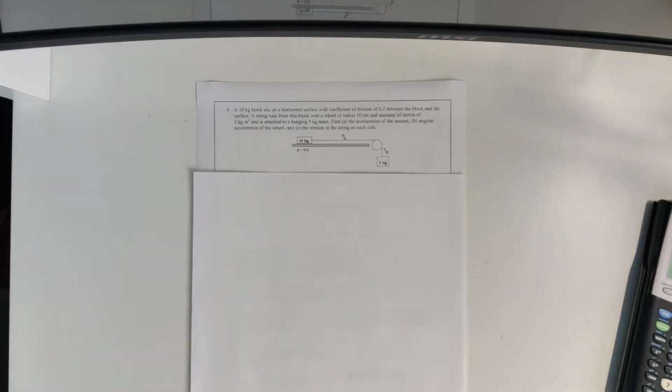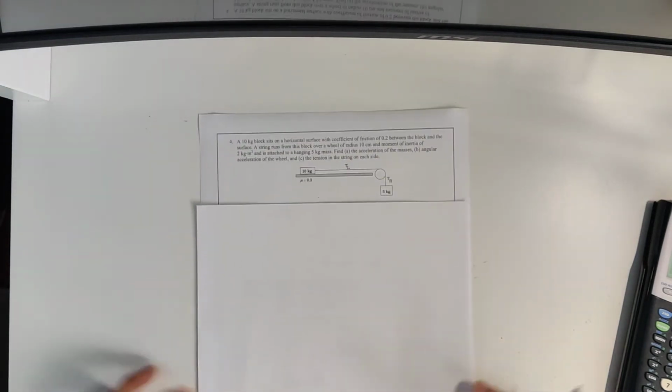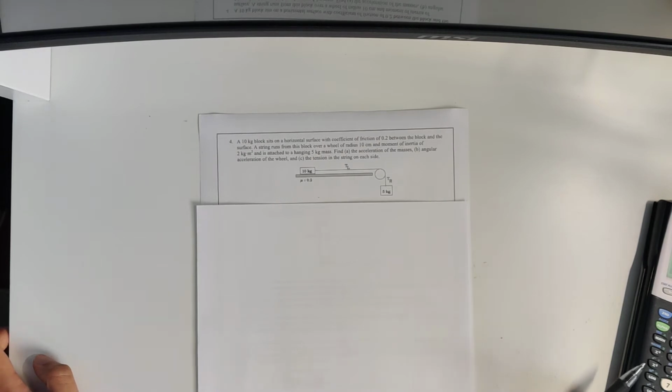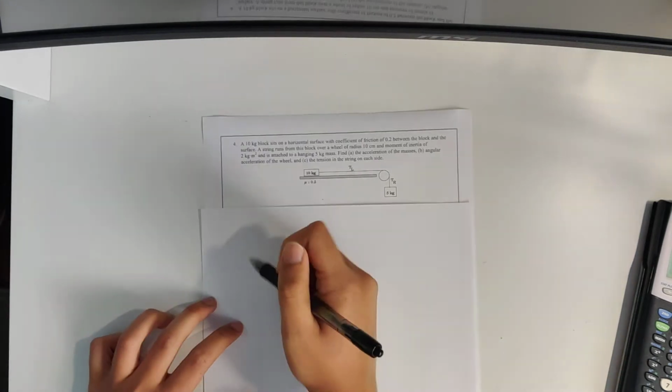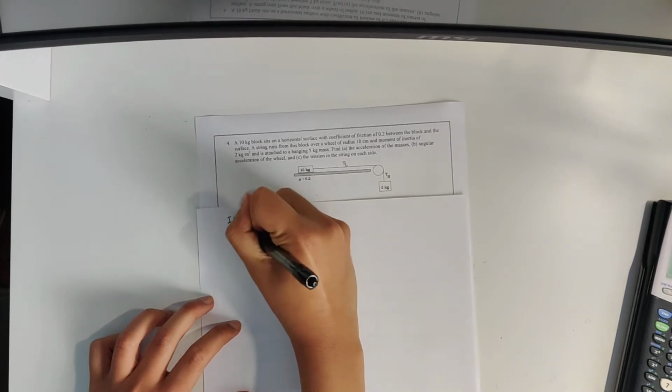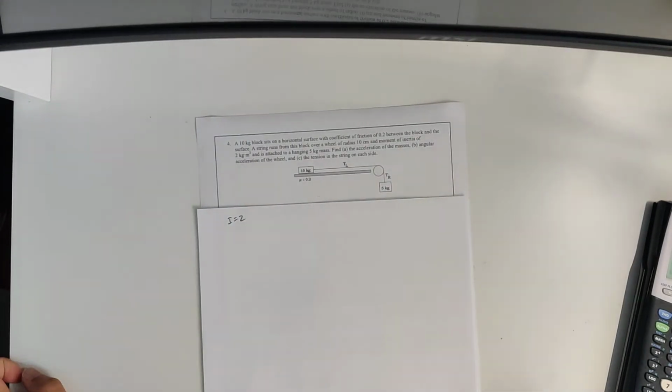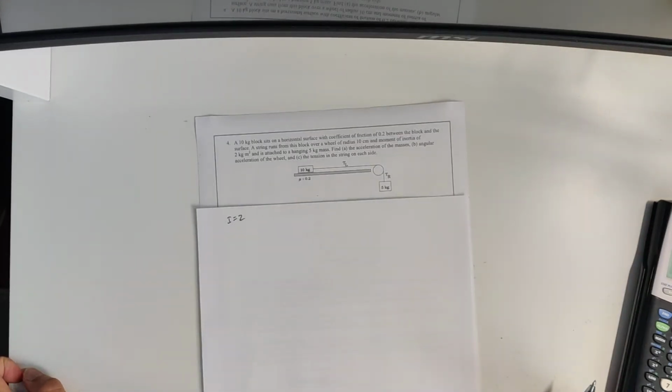Okay, so this is FRQ number 4. The question asks: a 10 kilogram block sits on a horizontal surface with a coefficient of friction of 0.2 between the block and the surface. A string runs from the block over a wheel of radius 10 centimeters and a moment of inertia of 2. Off the bat, we know our moment of inertia is going to be 2. Let's just write that down first. Find the acceleration of the mass.